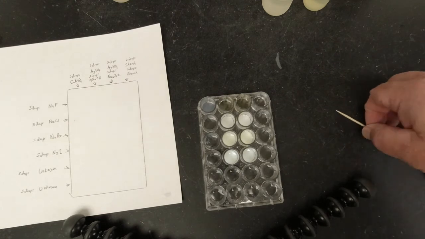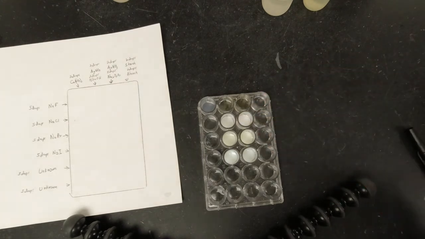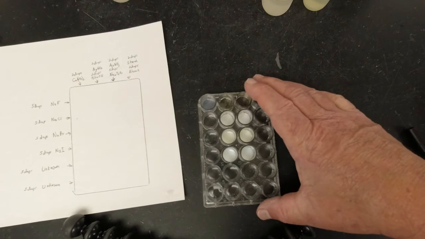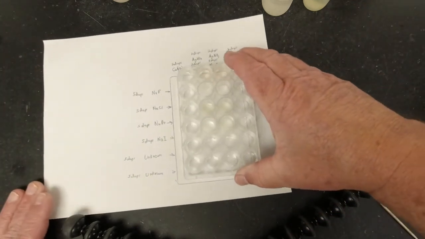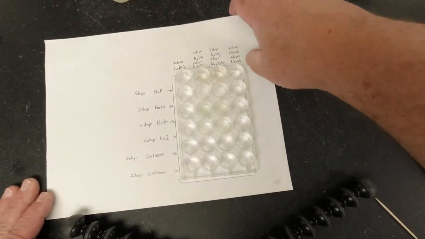All right, so this is the big one. This one kind of faded. It's got the white precipitate, but it faded some. And we can tell because we're going to compare it like this. All right, so pause it if you need to write things down.